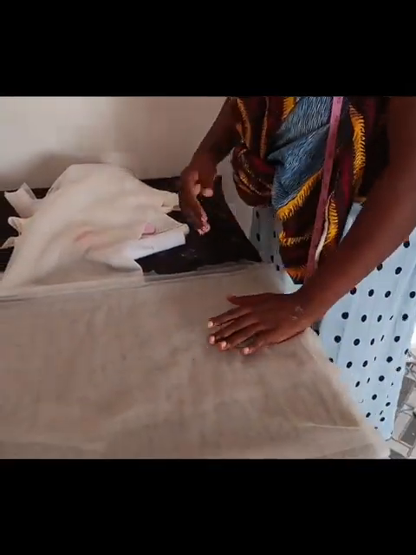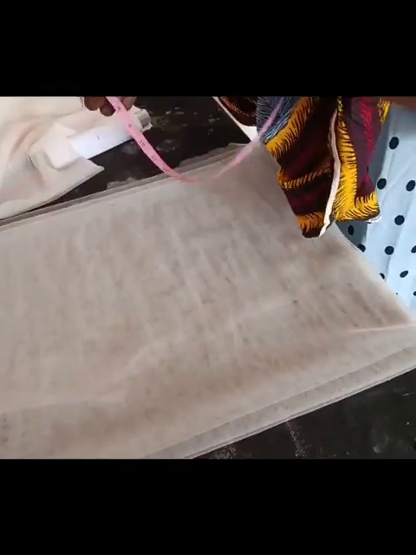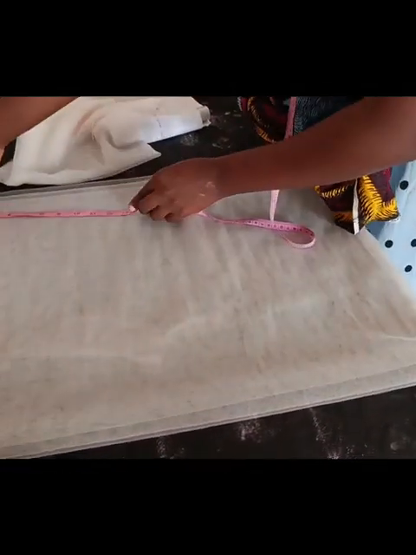The leftover here is going to be for our crinoline.